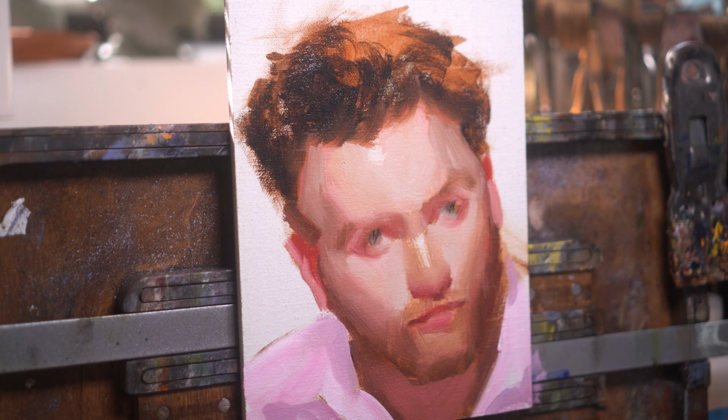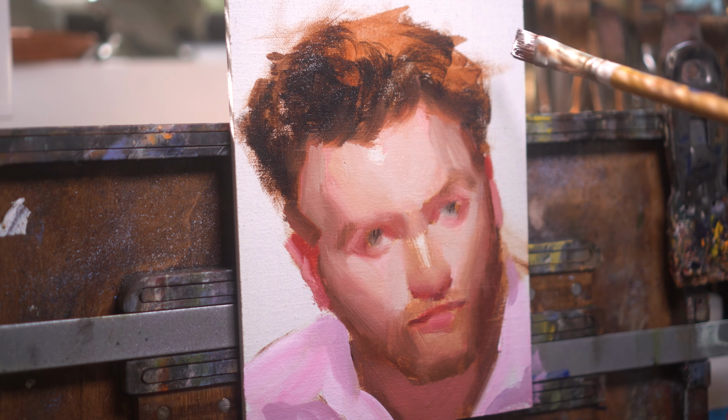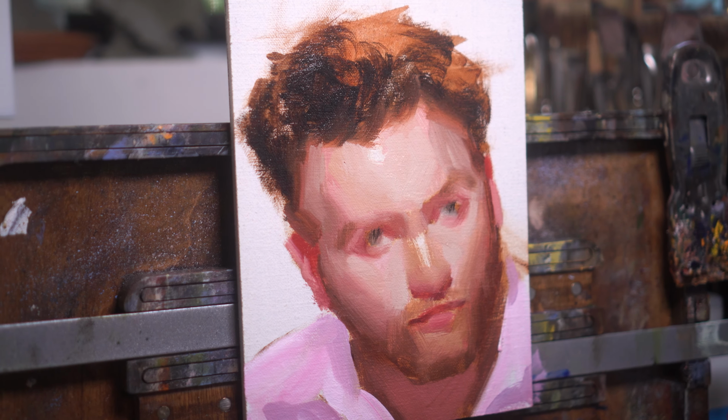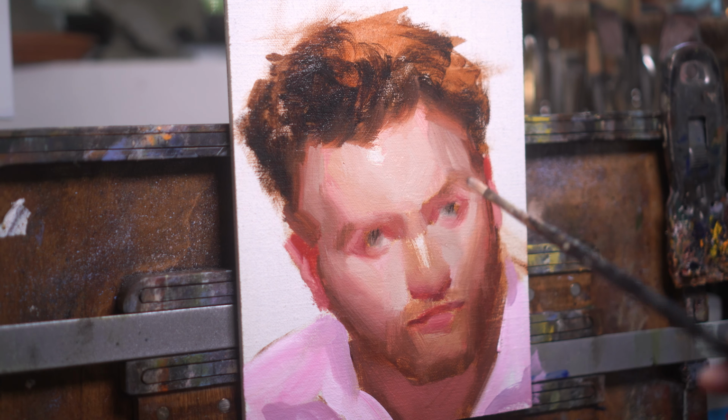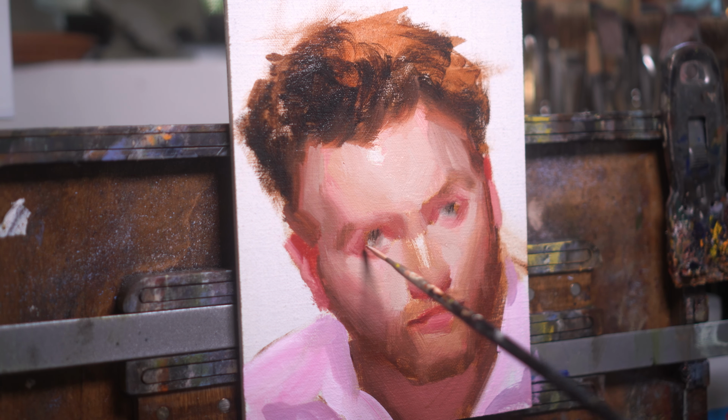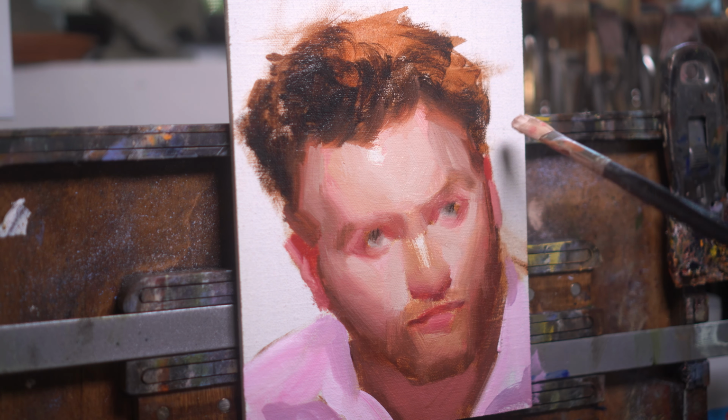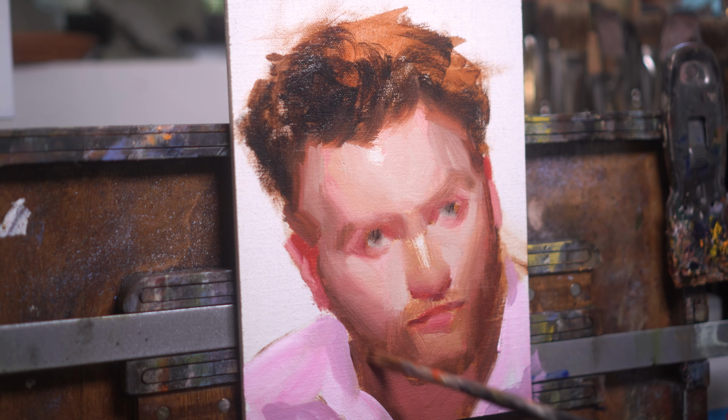Now, on the topic of blocking in, one thing that I really tried to focus on throughout the creation of this portrait is that I wanted my approach to be simple. I did not want to get too sucked into small shapes. I really wanted to ask myself, how can I envision the reference image that I have in as few brushstrokes as I can get away with?